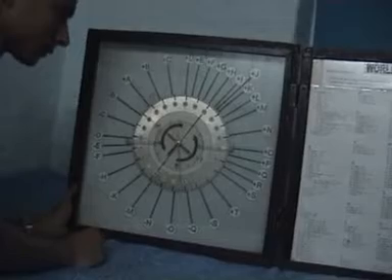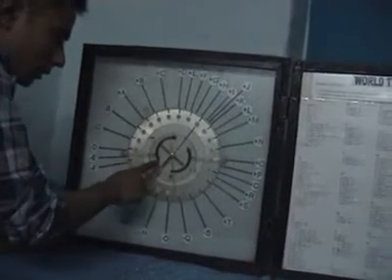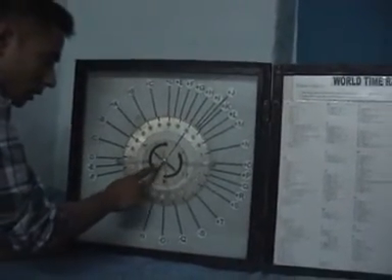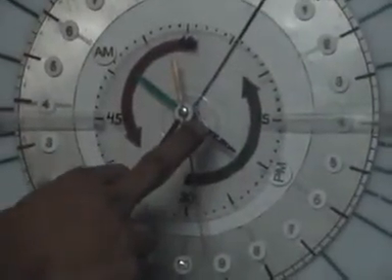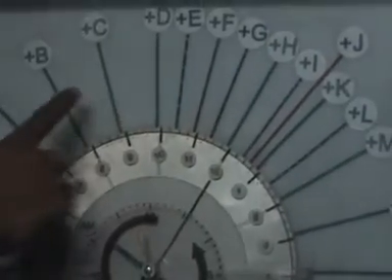These three arms stand for minutes, and they have three different colors, and each color is for the corresponding lines. For example, the blue color stands for the minute for all these blue lines, and the green color stands for all these green lines, and at the same time the red stands for the red line. This is the hour arm and this is the minute arm.